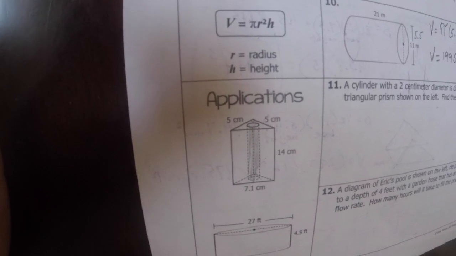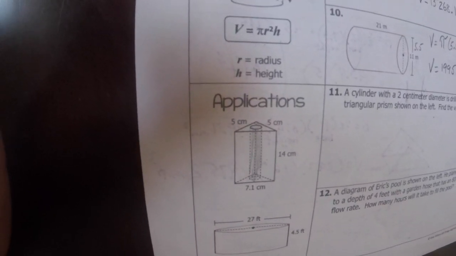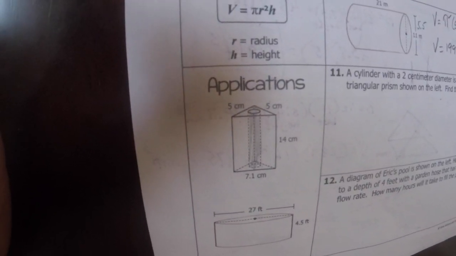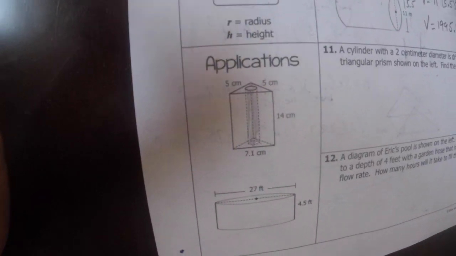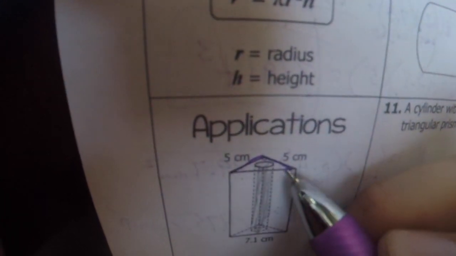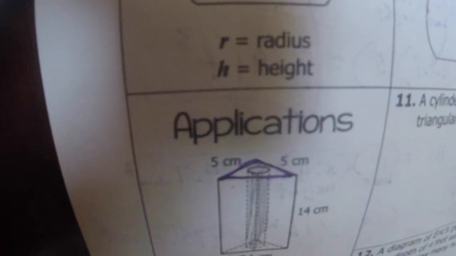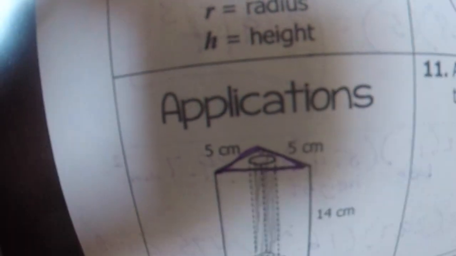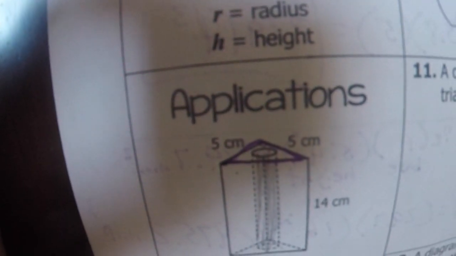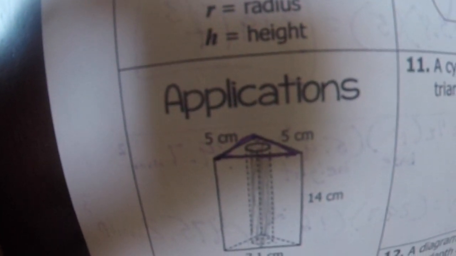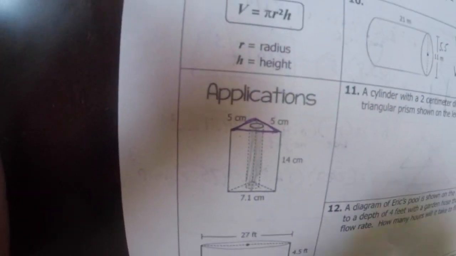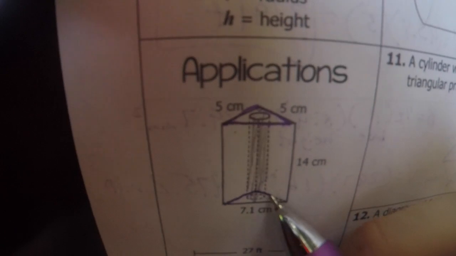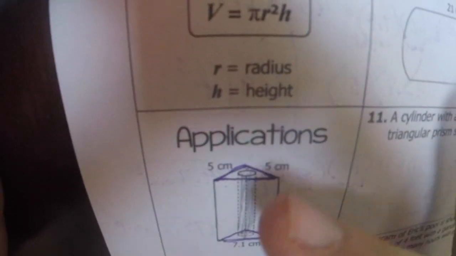All right, so first things first, I need to figure out what is the volume of the prism. Well, it's a triangular prism, so what are the bases? The bases are these two triangles. Here and here.